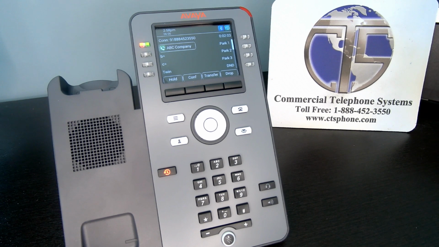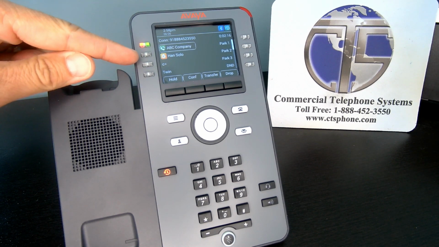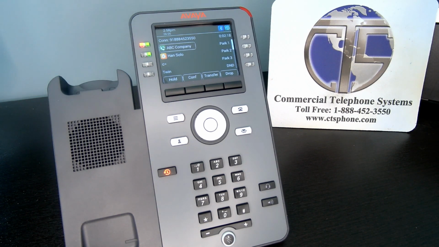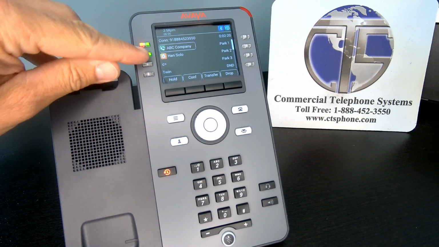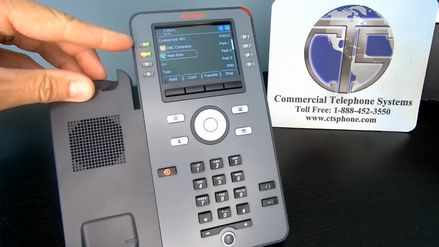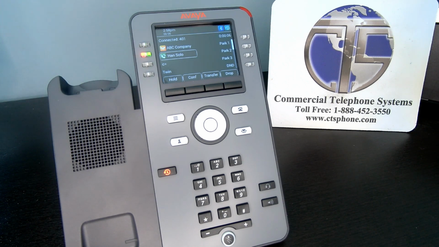To take more than one call while actively on a call, if another call comes to your phone, you will hear that single ring and also see the caller ID of the new call, and you can just press that button. You can see it automatically puts the first call on hold, so now you're talking to the new caller, and you can jump between.